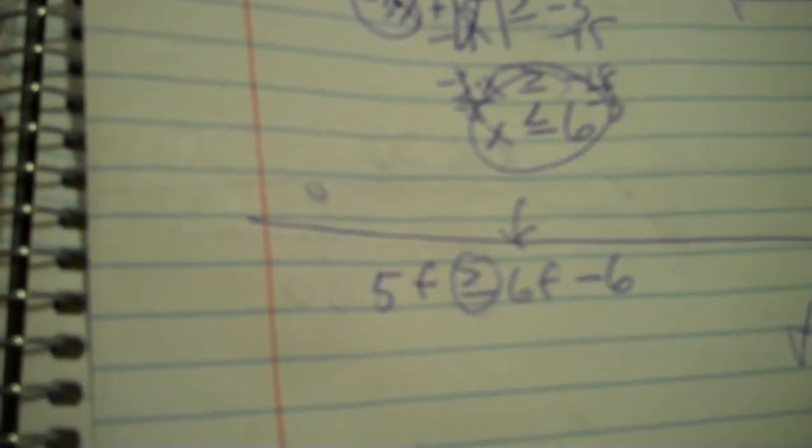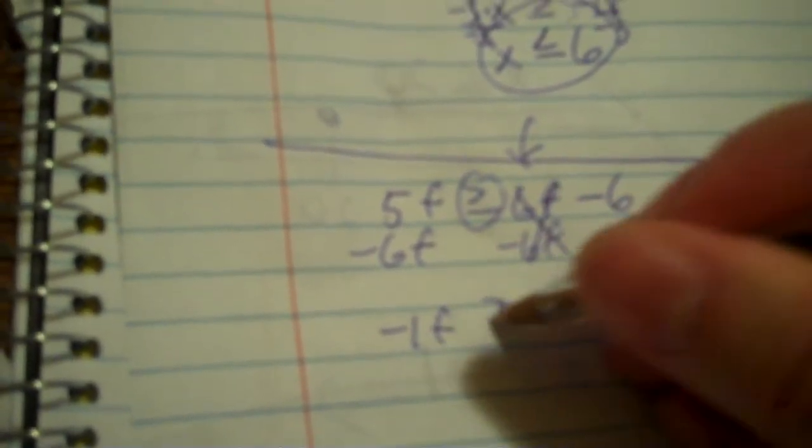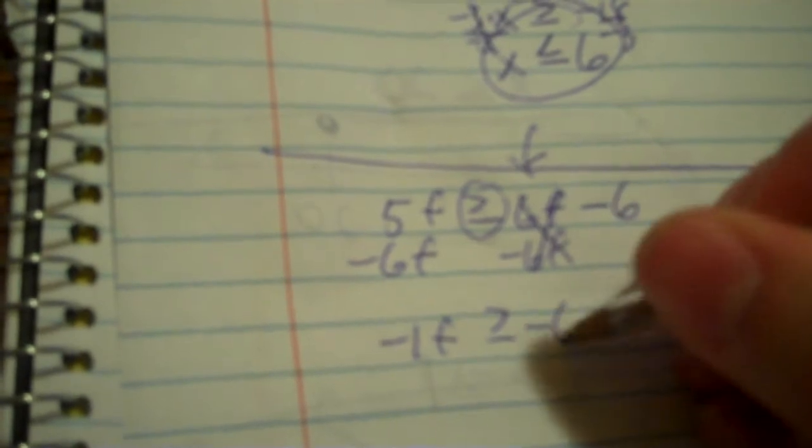Okay, next one, you got 5f greater than or equal to 6f minus 6. Now, if it was me doing it, if I've got variables on opposite sides, I would get rid of the one on the right. That's just me. Okay, so minus 6f. You can't cross them out because they're different, so get rid of the one on the right. And now I have negative 1f greater than or equal to negative 6.